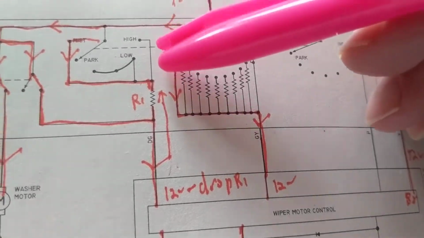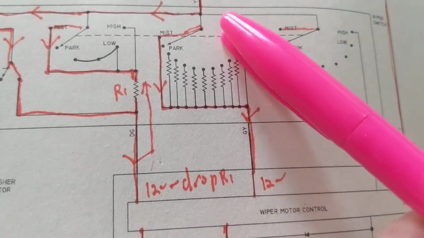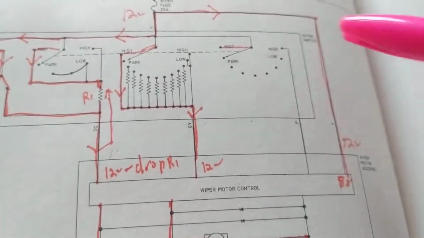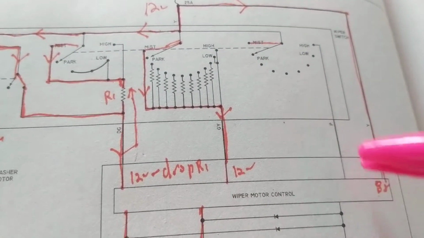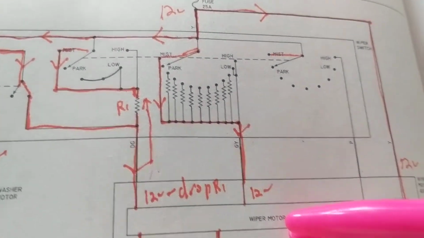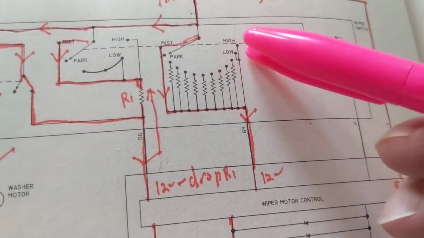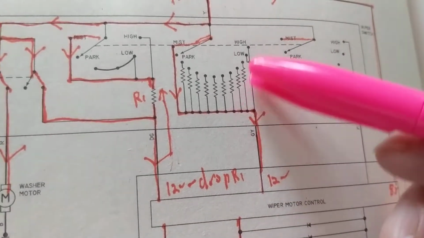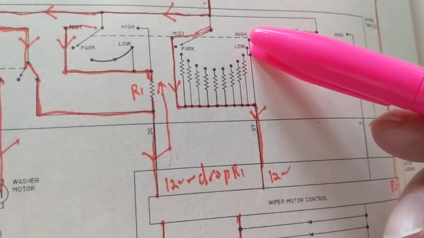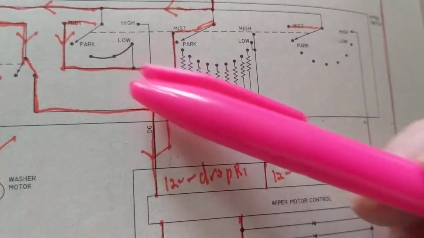Now, when you want high, which position am I on? This one, and this one, and this one. The fact that it gets B+ over here tells it that it needs a high position. The tricky part to this is that low and high are in the same position over here, the same connection, and you have a resistor also in low and high.